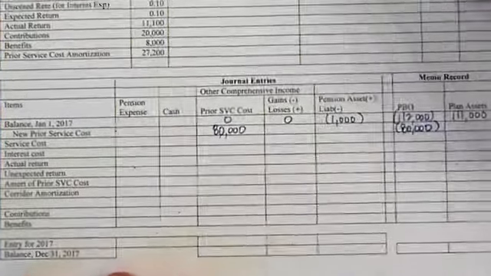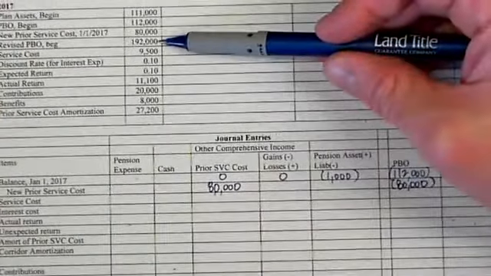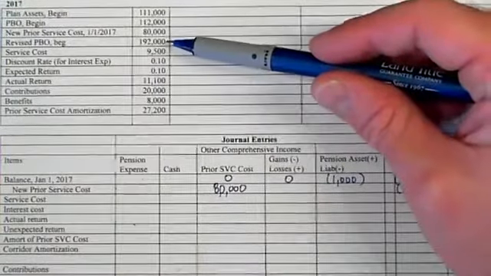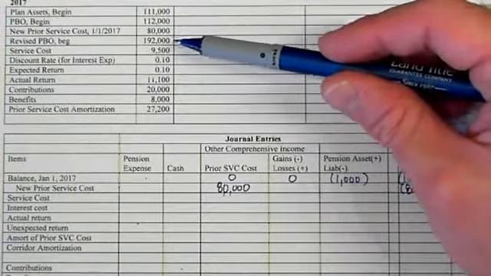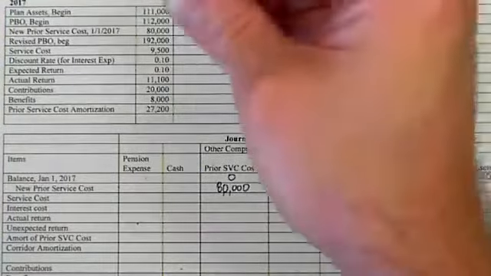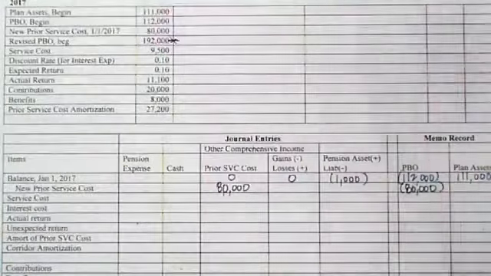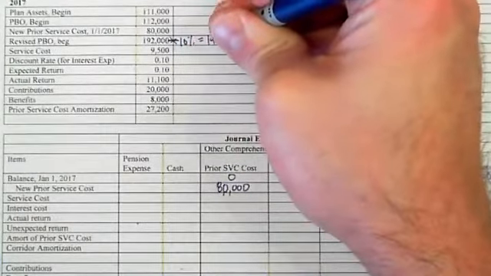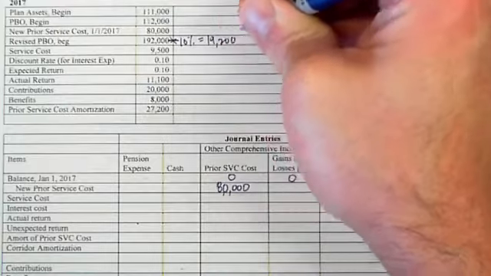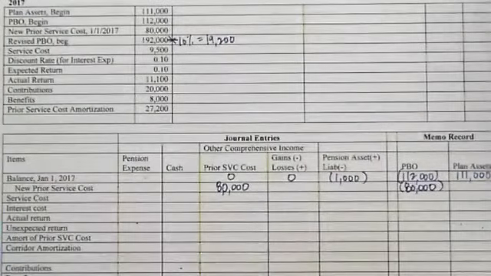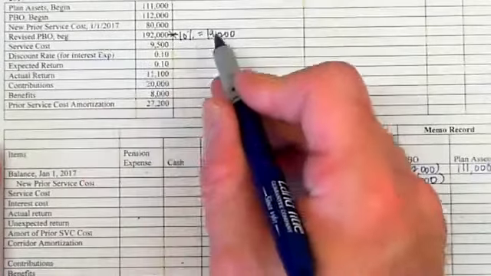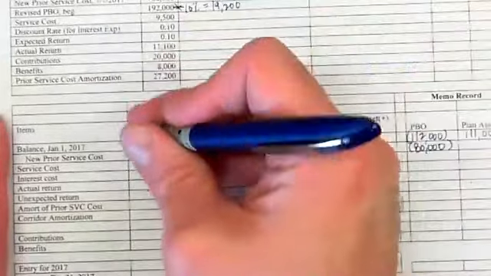This does set the amount of my revised beginning PBO. 112 plus 80 gives me 192. And remember, I'm going to want to use that to determine interest costs. So go ahead and do that just to remind yourself that that's the amount that I'm going to apply that rate to. So it actually comes out to $19,200, which starts me down my pension expense. $9,500 service cost, $19,200 interest cost.